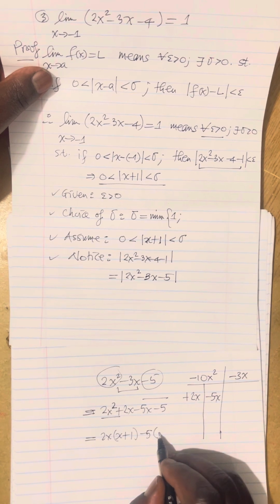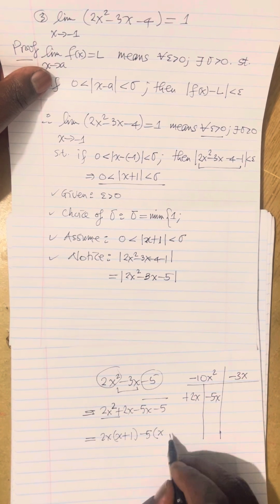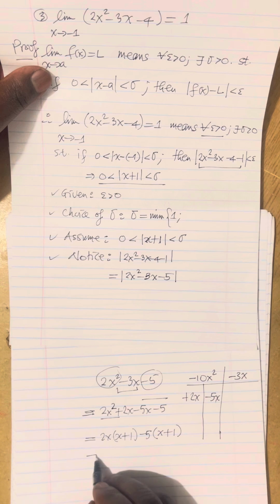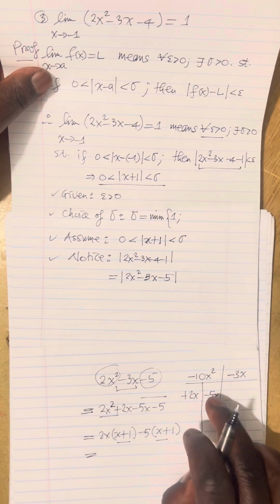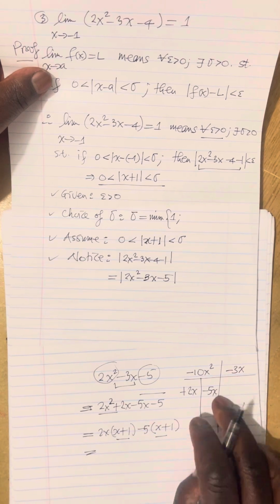Minus 5 into minus 5x is x. Minus 5 into minus 5 is 1. This bracket here must always be the same. If it's not the same, you made a mistake here. You must come back to the table and determine the factors again.